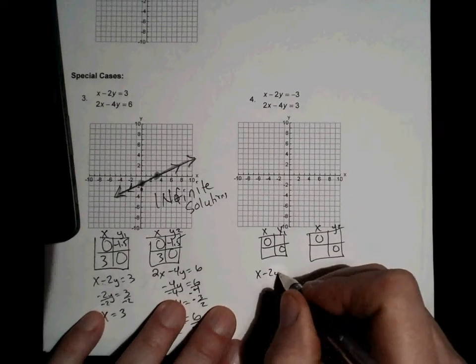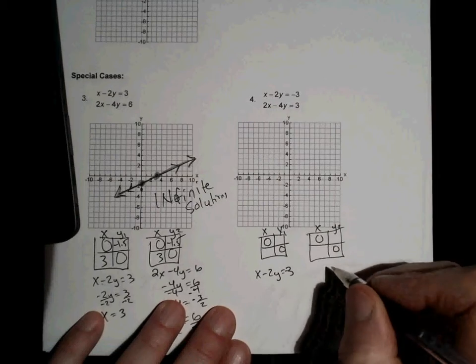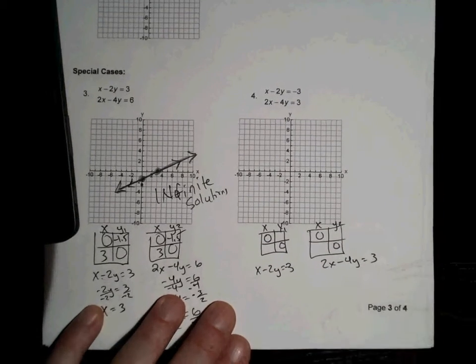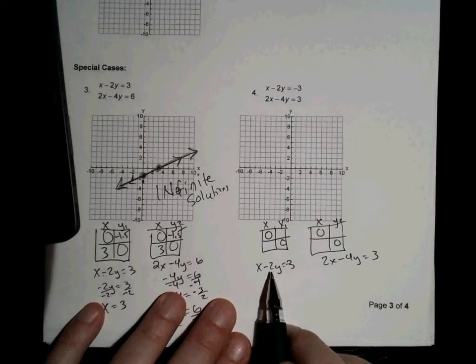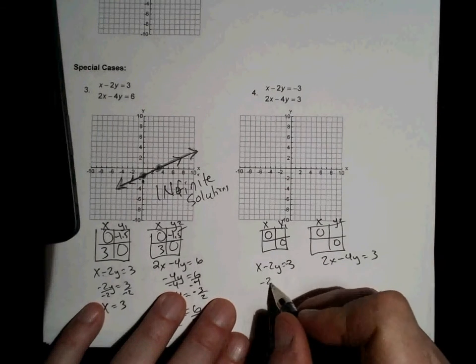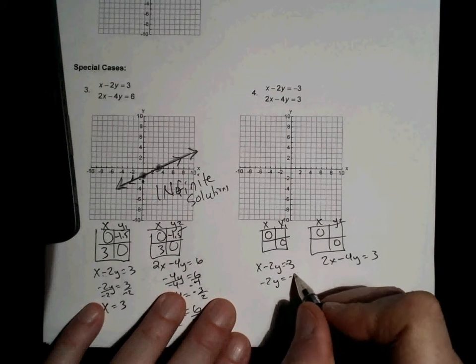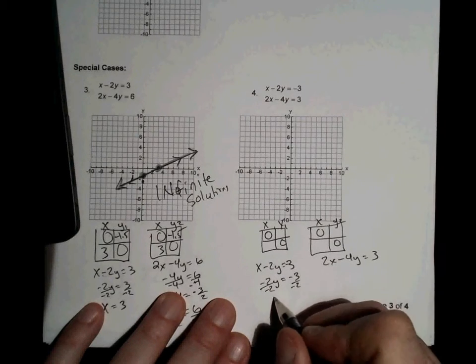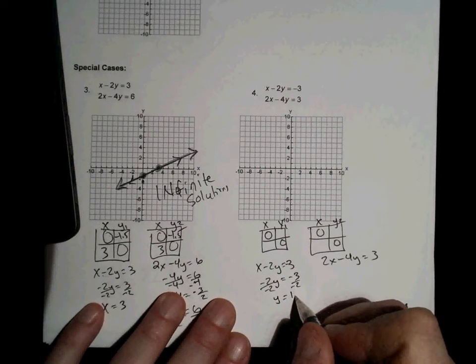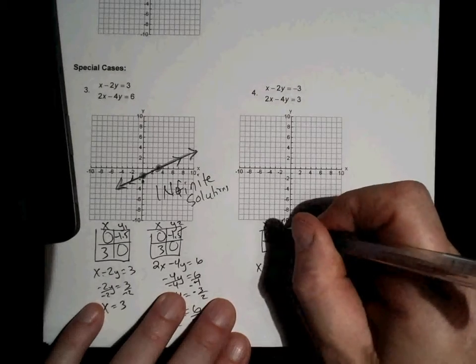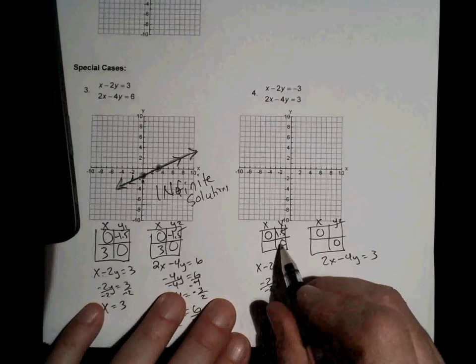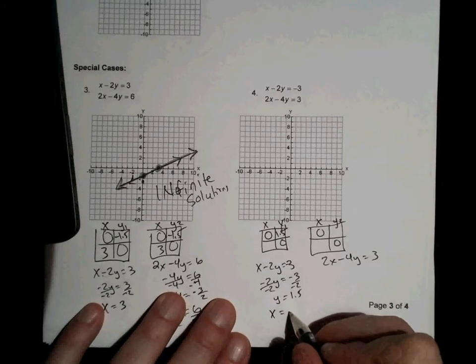X minus 2y equals 3, negative 3. This one is 2x minus 4y equals 3. So if I replace x with 0, I'm left with negative 2y equals negative 3. If I divide a negative by a negative, it's positive, so y equals 1.5. When I replace y with 0, that just leaves me with x equals negative 3.